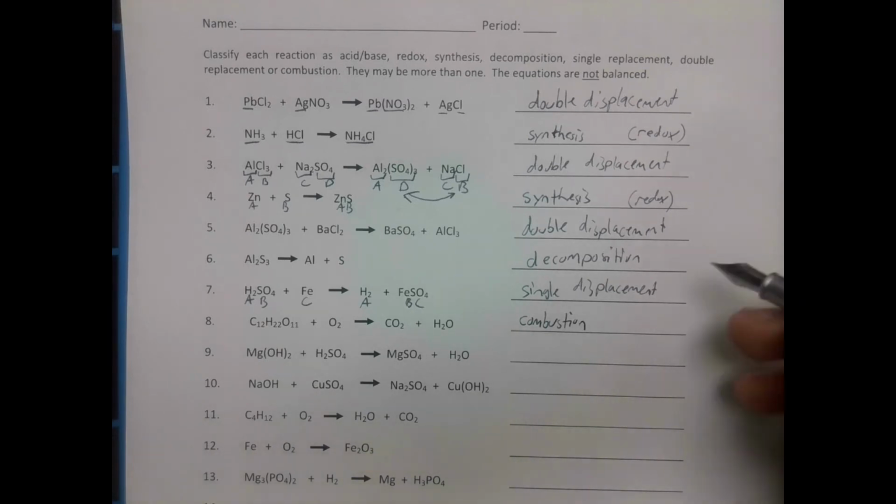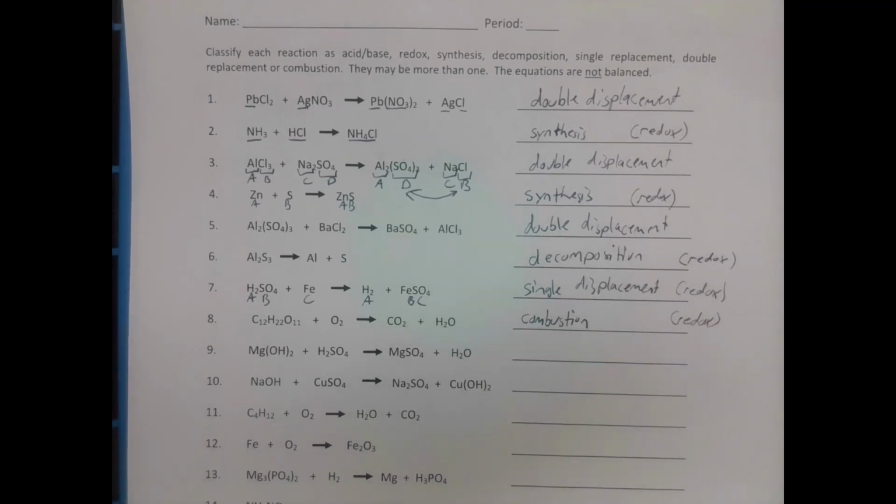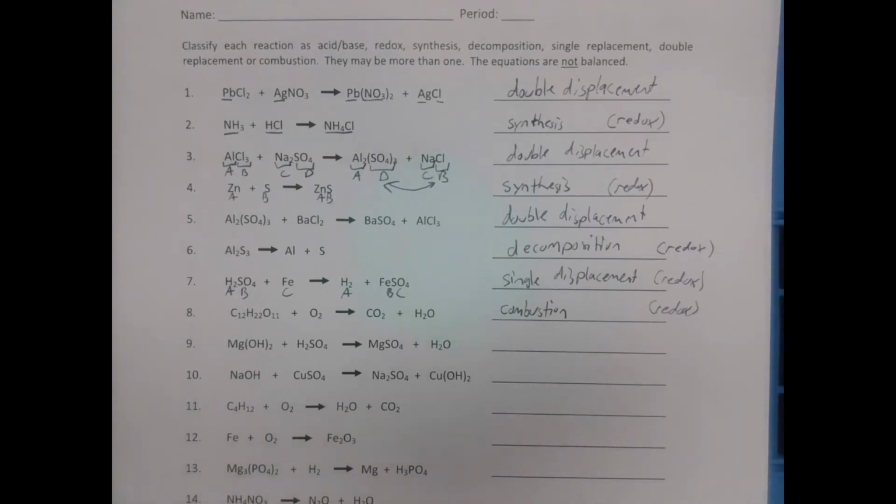And these last 3 have all been redox too. Redox is very fun, and I very much hated doing the work in class, as it's very easy to make a mistake.